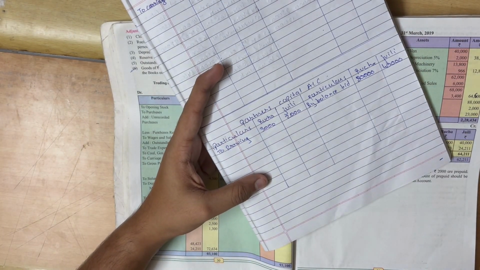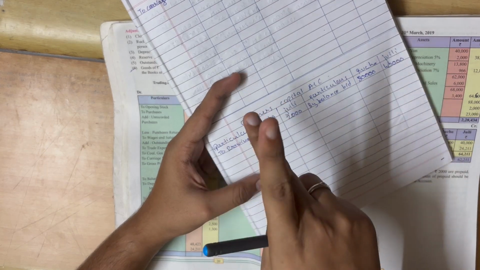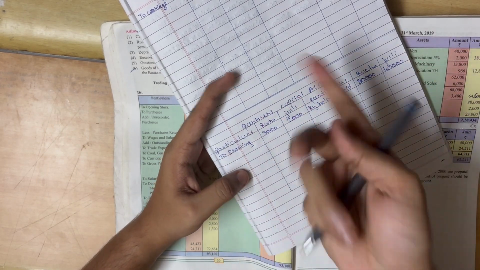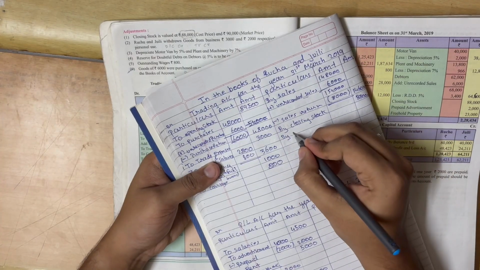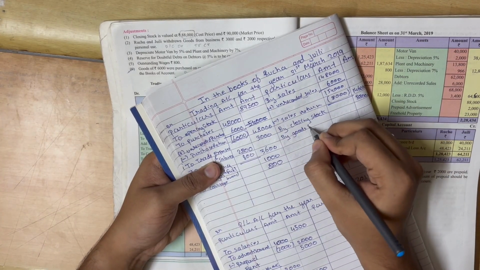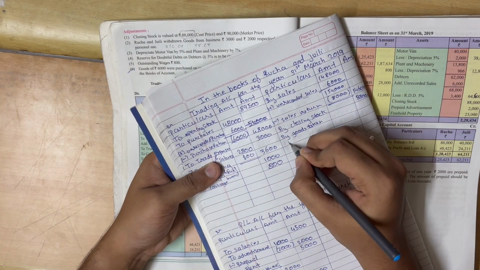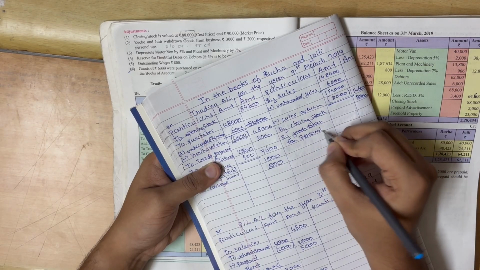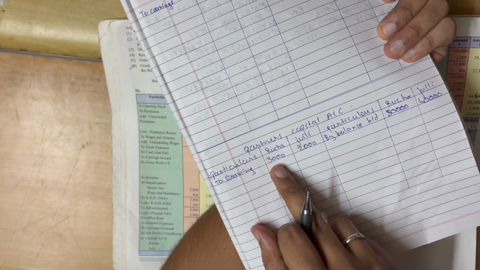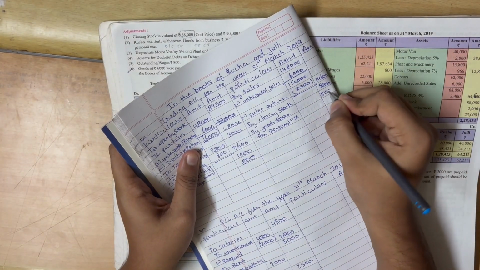Now this is an adjustment, so the second entry will come on the trading account credit side. We write by goods taken for personal use. We add both totals: 3,000 plus 2,000 is 5,000.